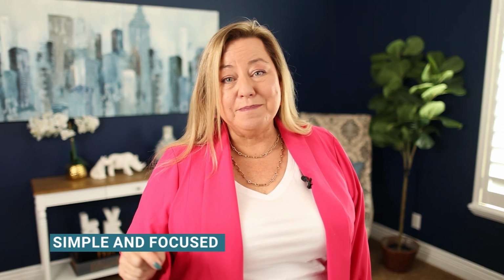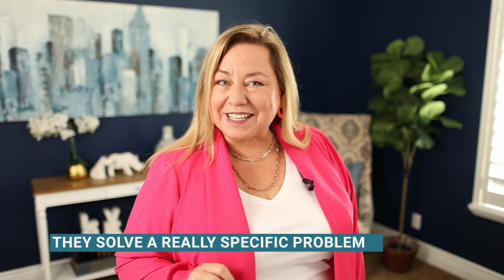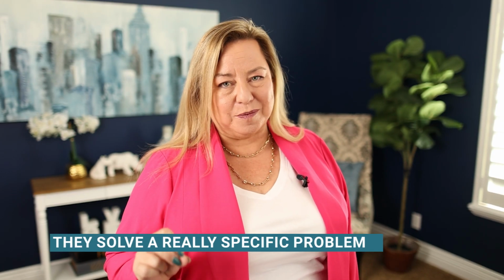So what makes a lead magnet the best? There's three things to consider. Number one, it's simple and focused. The best lead magnets aren't overly complicated. They don't try to do too much all at once. Whether it's a checklist or a short guide or a short video, it should be easy to consume and get really quick wins. The second thing that the best lead magnets do is they solve a really specific problem.